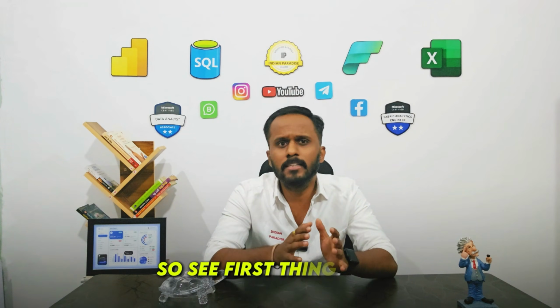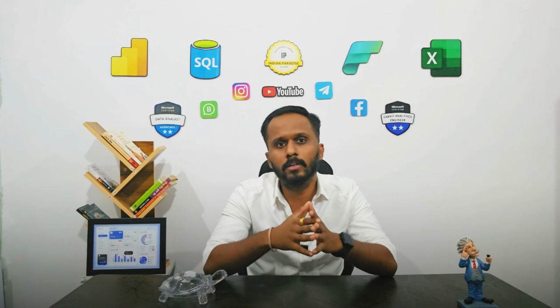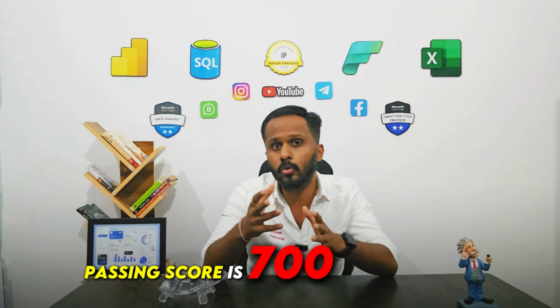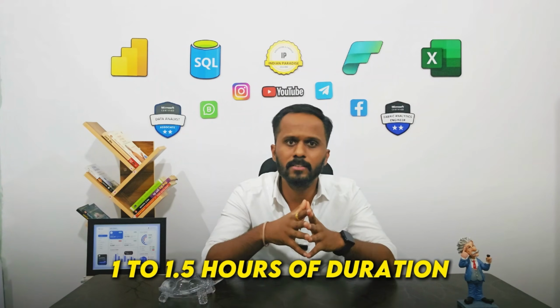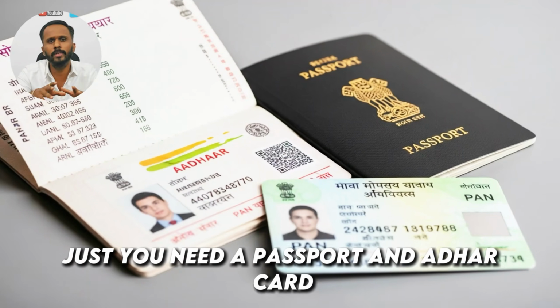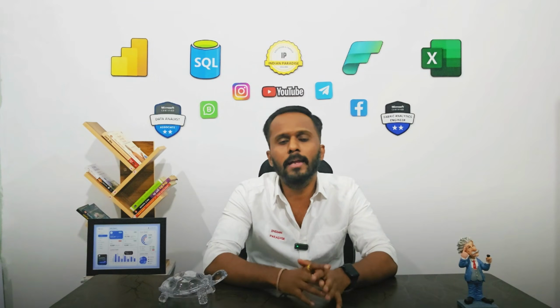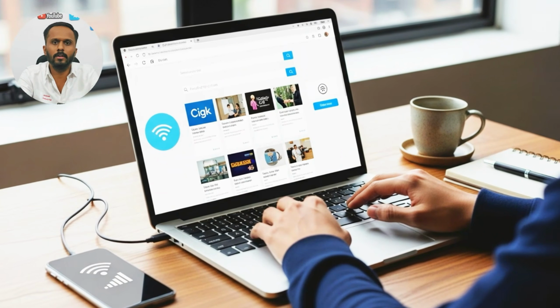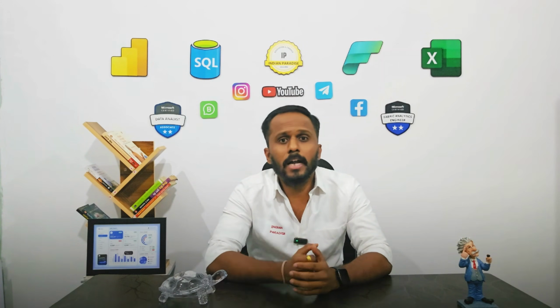So see, first thing is this: for all the exams, the total passing score is 700 out of 1000, and the duration is 1 to 1.5 hours. You can even take it from your home, online. You just need a passport, Aadhaar card, and PAN card properly, and a proper laptop with an internet connection. So now let's start with this video.